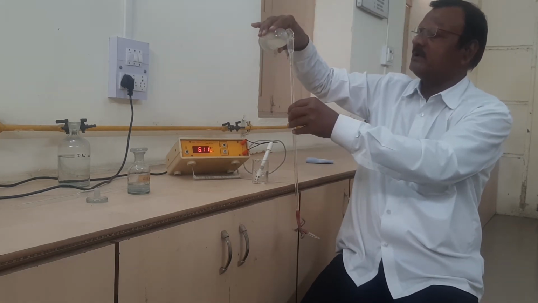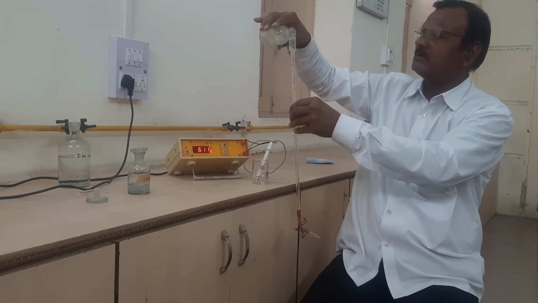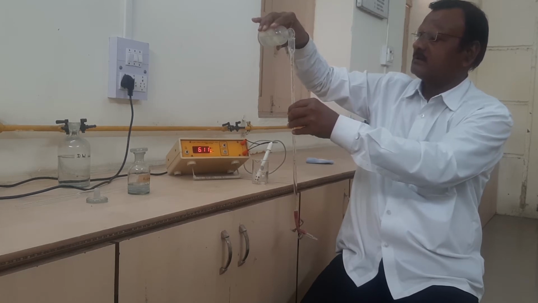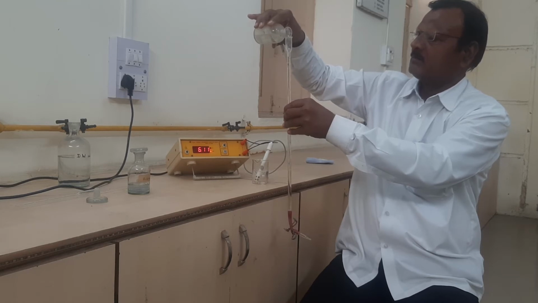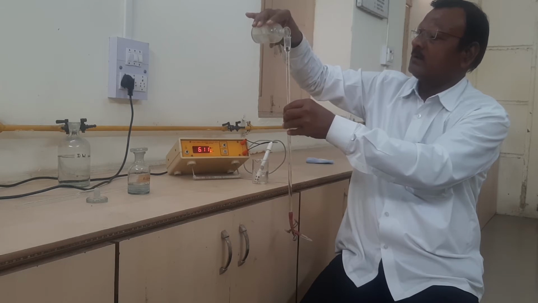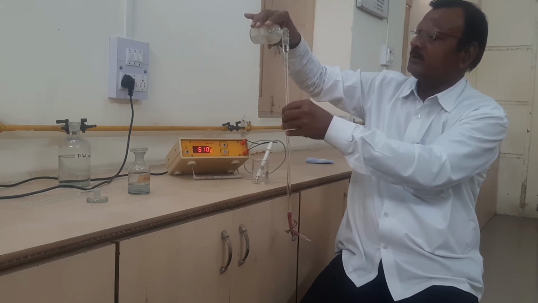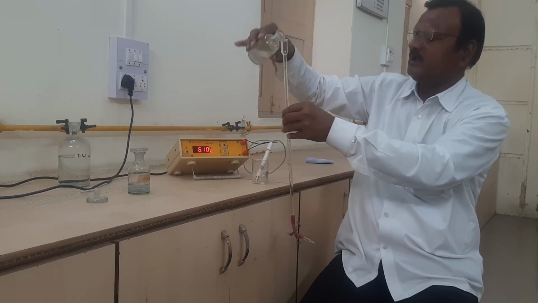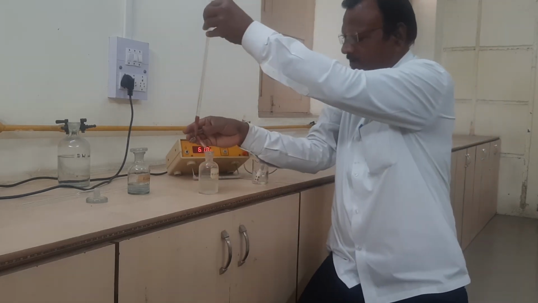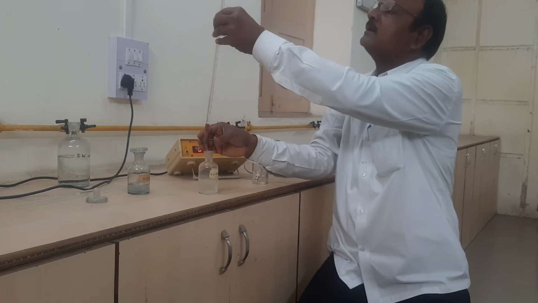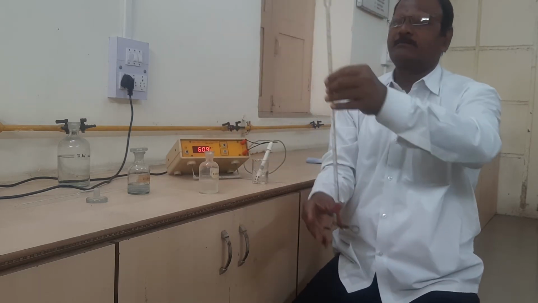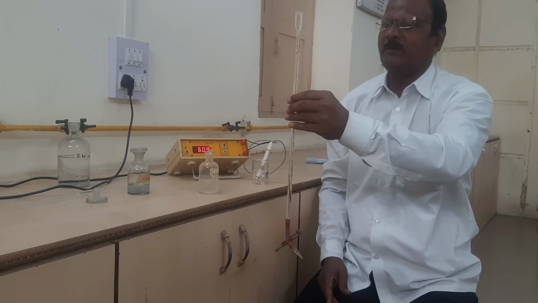Here about how the filling may appear, completely, because we have to remove the air bubble from the burette. Then we have to adjust the initial level to 0, here about how this 0 level may appear.